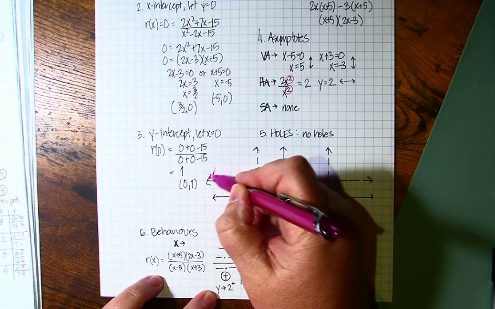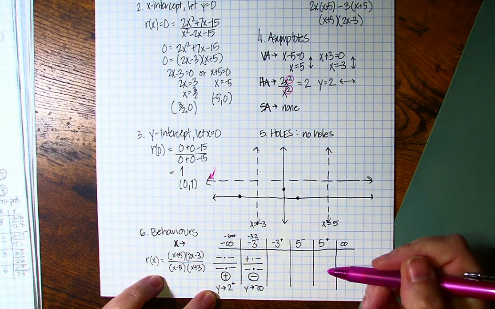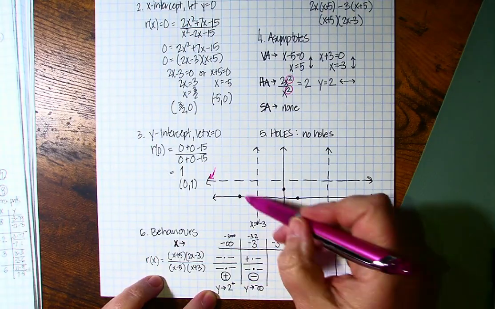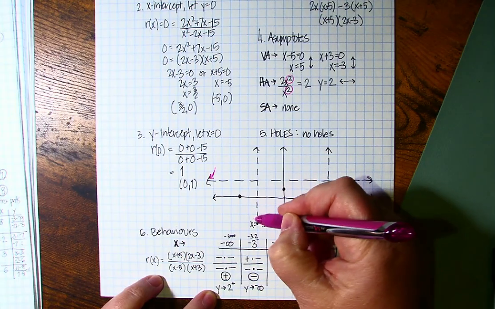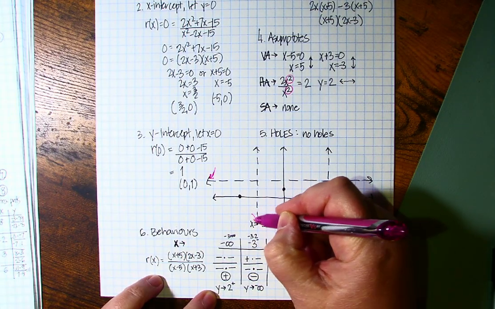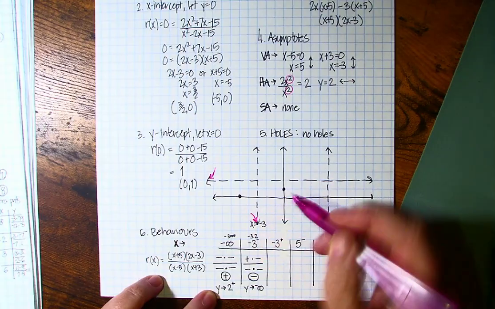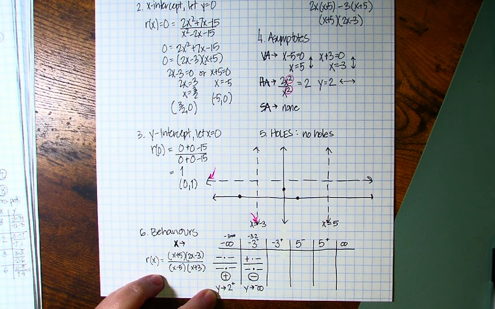This is my little whoosh there. We're going to approach 2 from above. As my x values approach a negative 3 from the left, my y's are going to go down to negative infinity. This has to swoosh, or that part of the graph will decrease quickly.